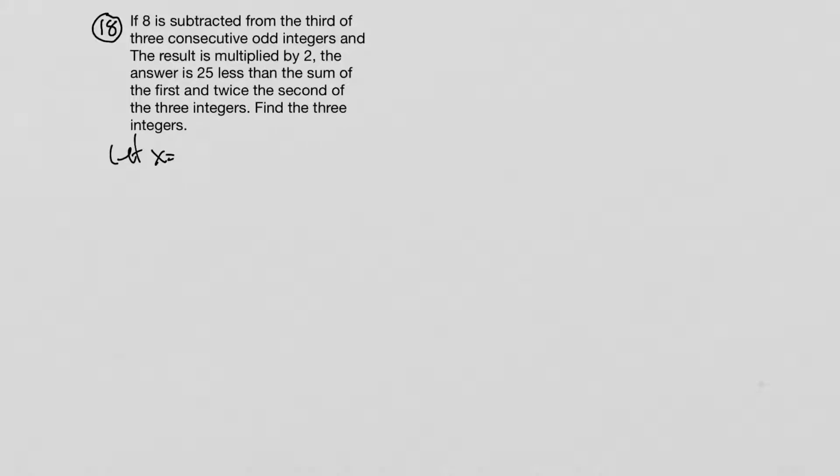Let's let x equal the first odd integer. Then x plus 2 is the second odd integer, and x plus 4 is the third odd integer. Now, remember that this is odd, so the next odd is 2 more. Not just because it's odd. Don't put a 1 and a 3 here.